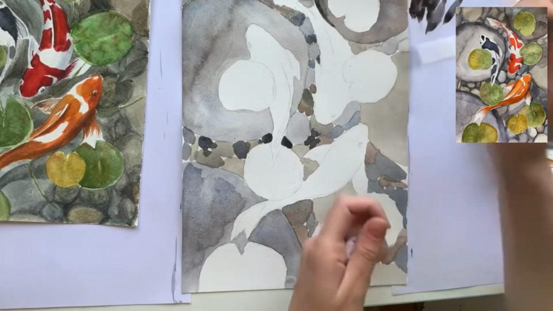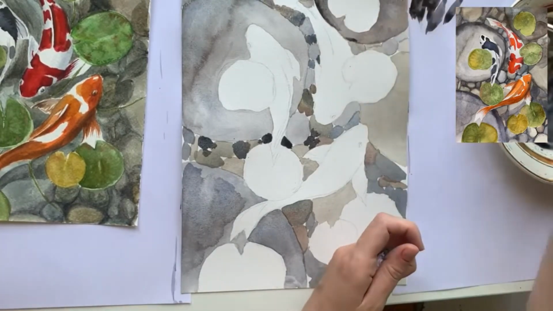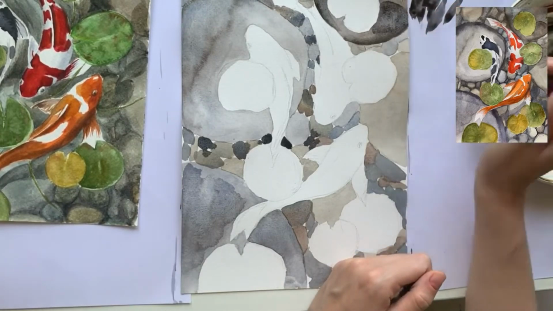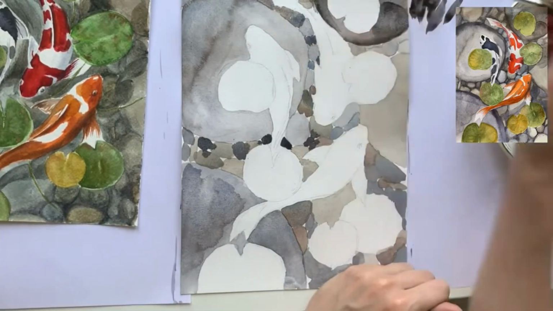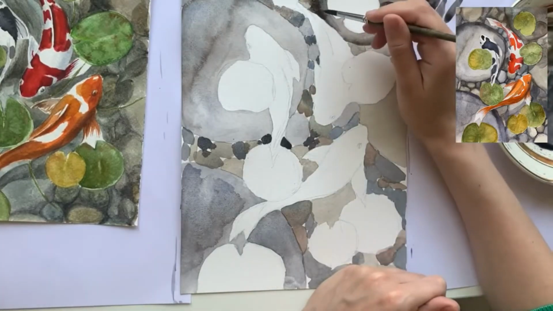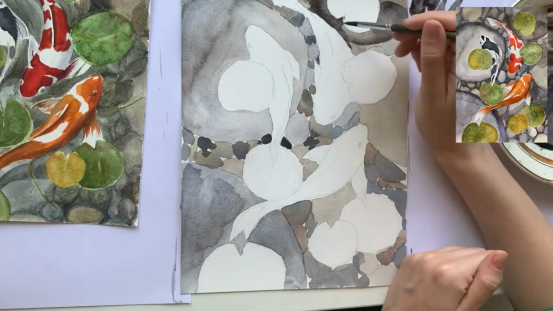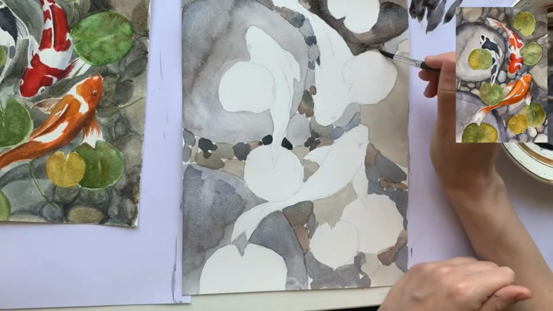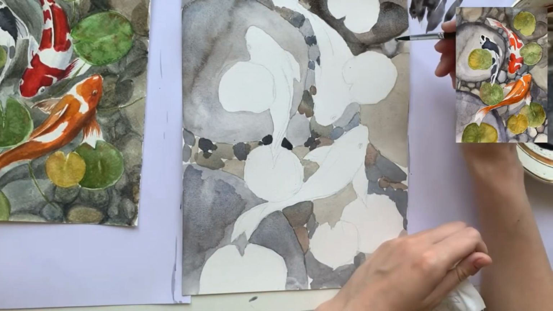Next up, shadows. We'll add form shadows and cast shadows around stones and from the lily pads. Here they fall a bit to the right and down. Use a single darker mix, blue plus brown, so the scene stays unified. Run it along the contour, then immediately soften with a clean damp brush. Do this when the first layer is dry so you don't lift it.